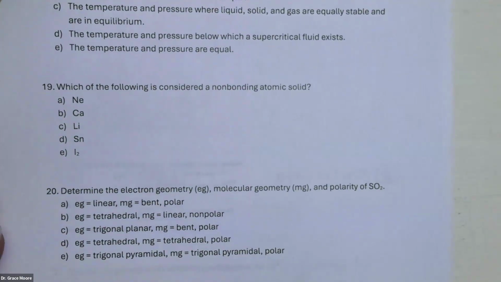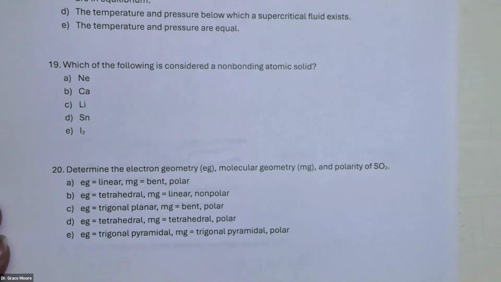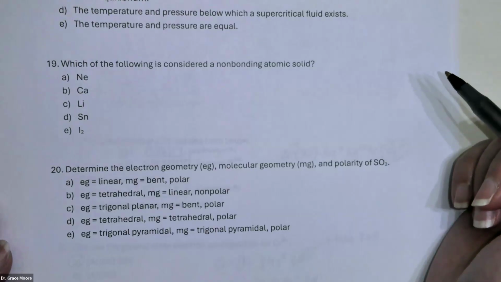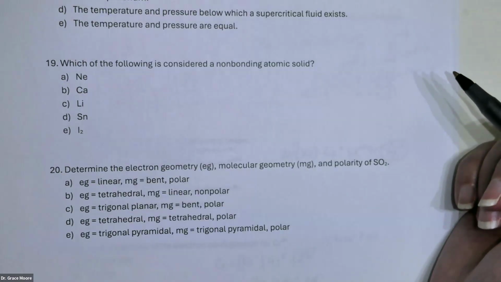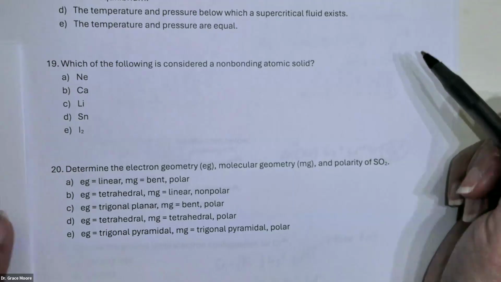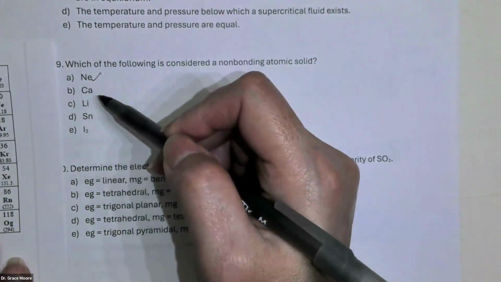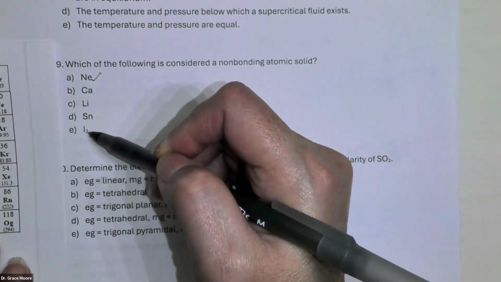Which of the following is considered a non-bonding atomic solid? So this is going to be ones that are in the noble gas group. So the noble gas is neon. If you take a look, that's our option here. These are metal, metal, metal, and this is a molecular compound.